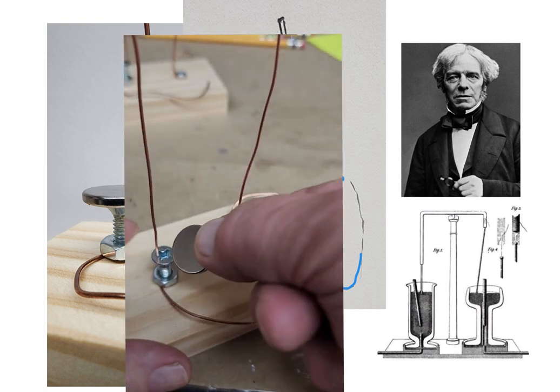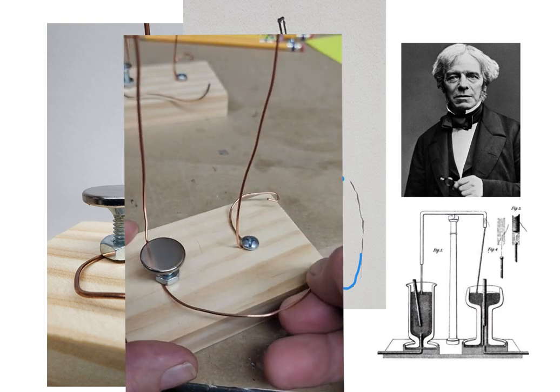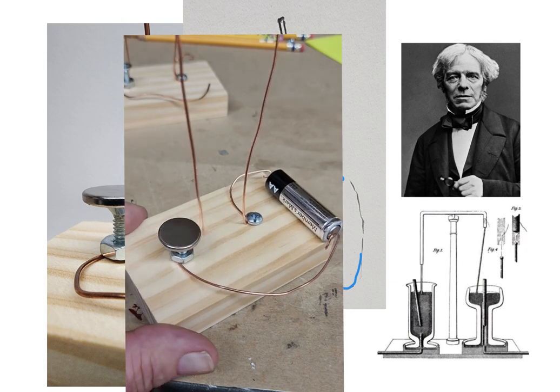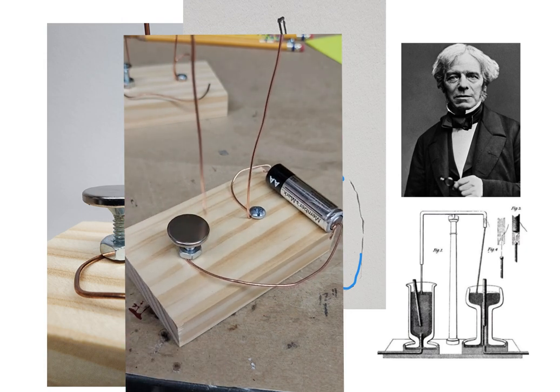And then the battery. So once the magnet is in place, then we can insert the battery. And it starts to rotate.